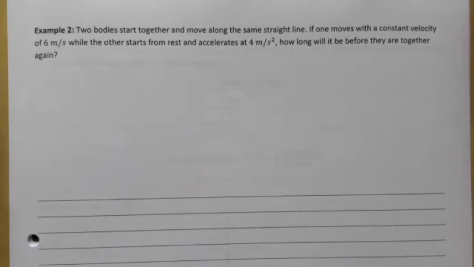This is GCSE Further Mechanics. We are doing velocity time graphs, and this is example 2. This is a tougher example. Two bodies start together and move along the same straight line. If one moves with constant velocity 6, while the other one starts from rest and accelerates at 4 meters per second squared, how long will it be before they're together again?